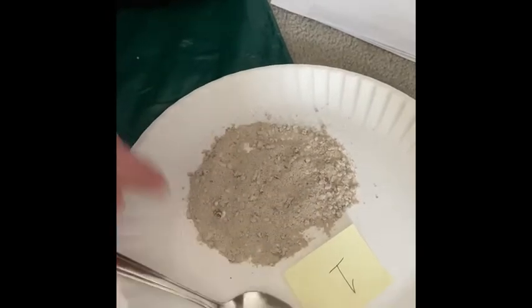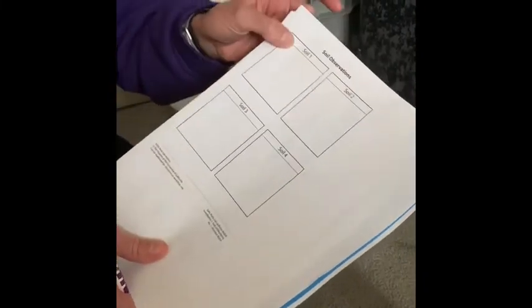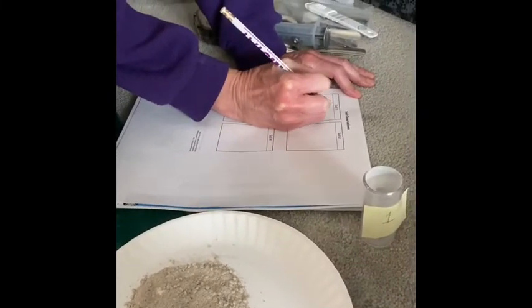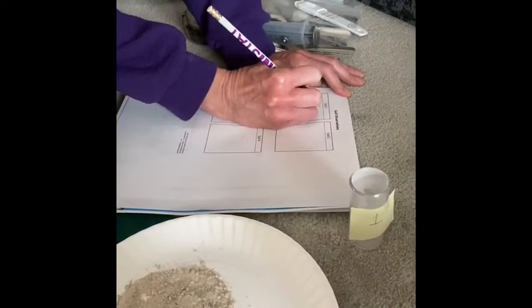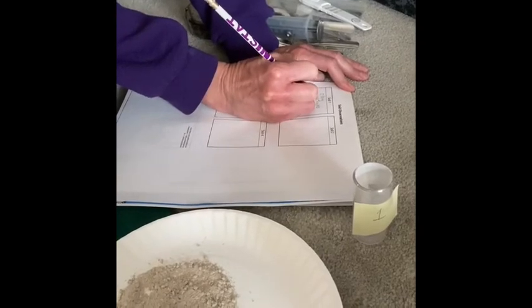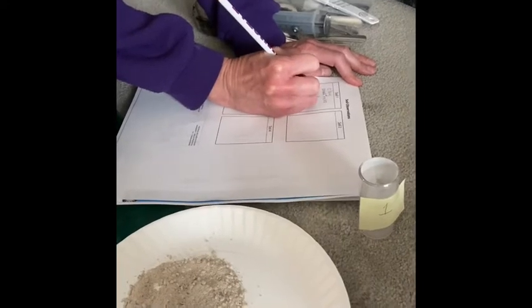All right, so I'm going to record what I see on soil number 1 on the soil number 1 spot. So clay, small rocks, sand. Looks like a little piece of stick. I don't know.